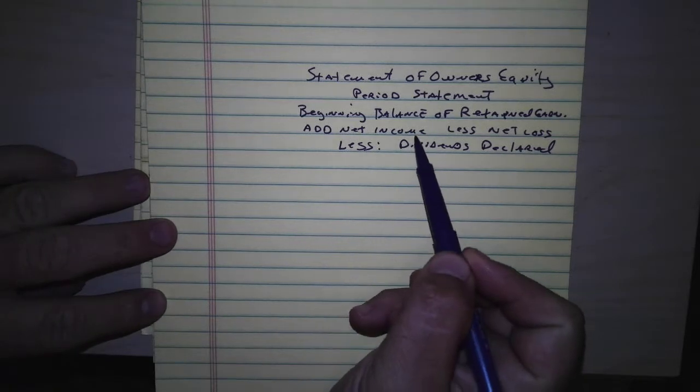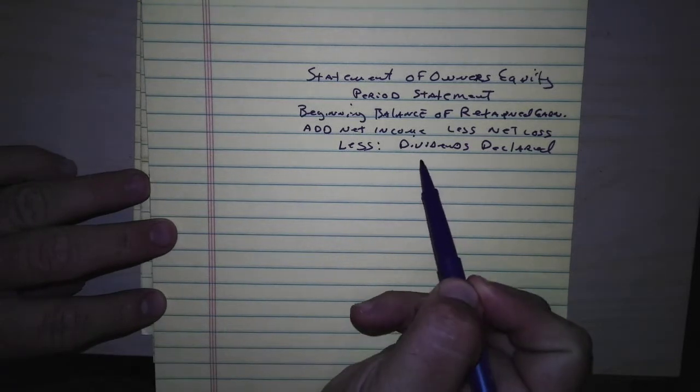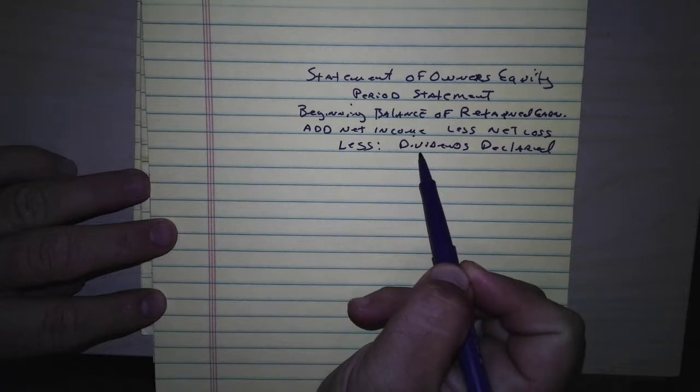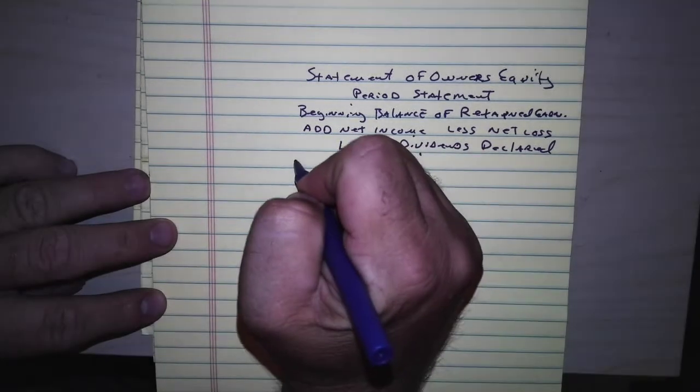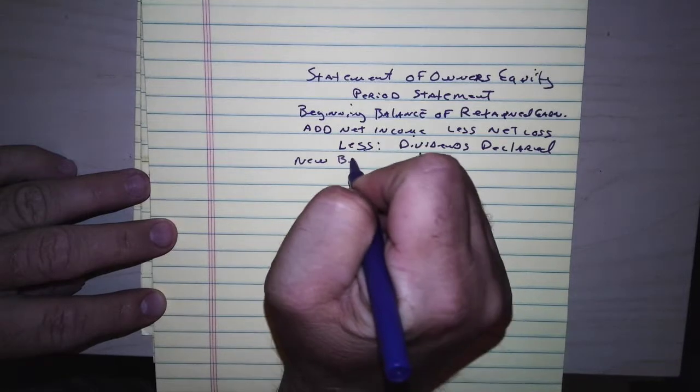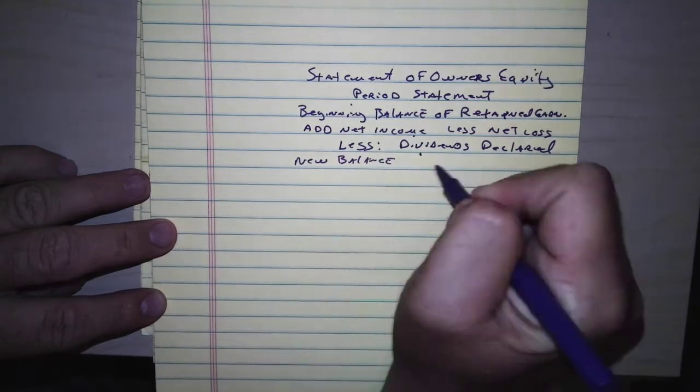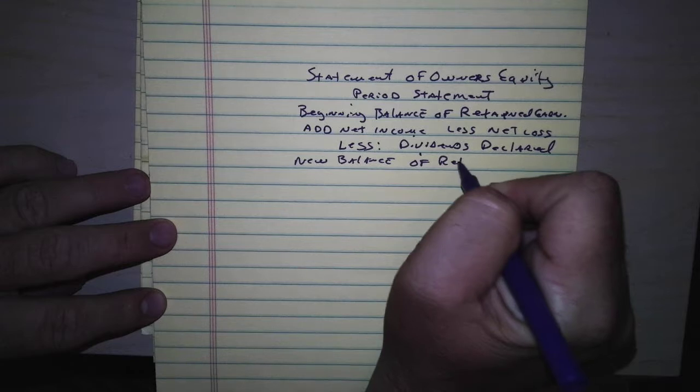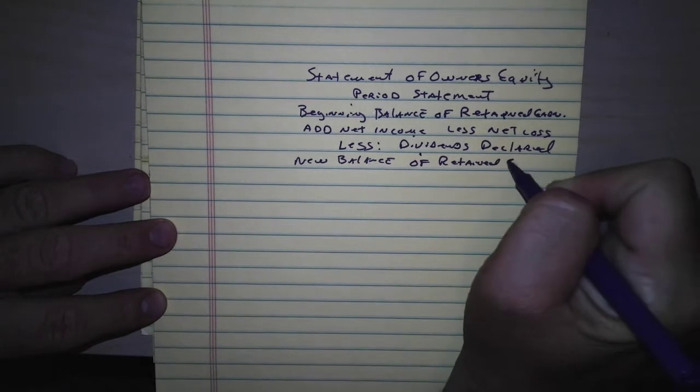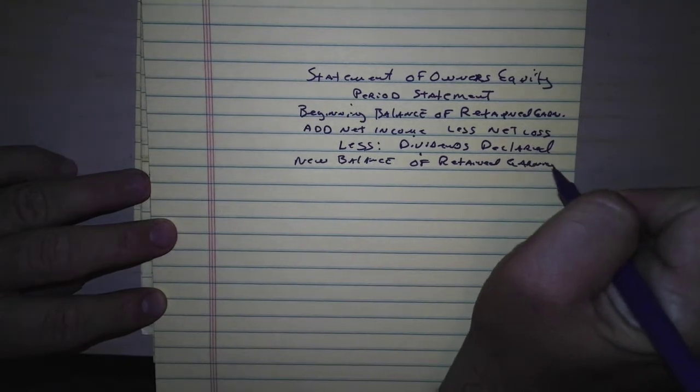So if they do pay dividends, or at least declared dividends during the period, then that would be subtracted from the net income. And after you do those two things, your net income is added to, and you subtract the dividends that you declared or paid, you get a new balance of retained earnings.